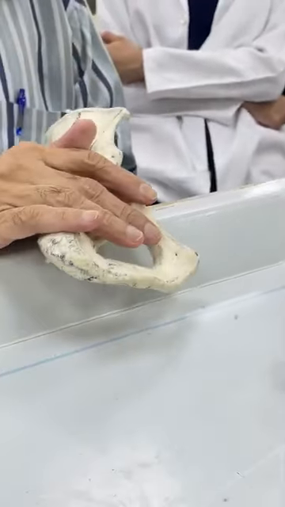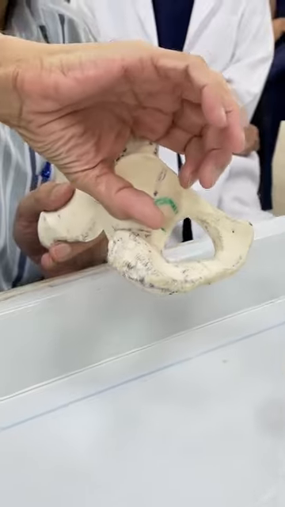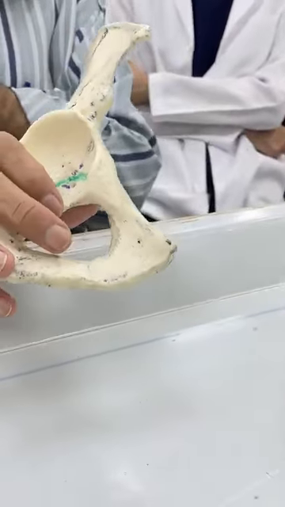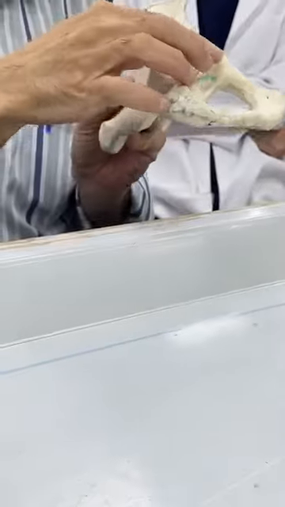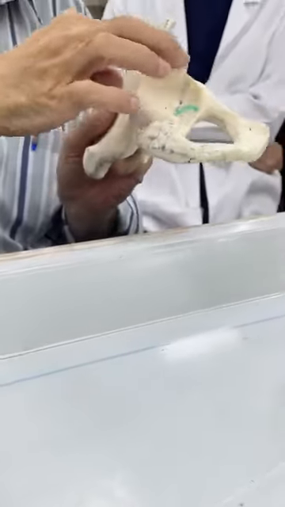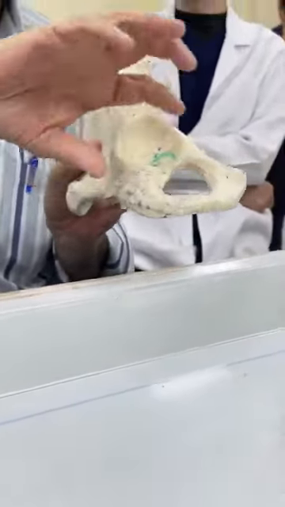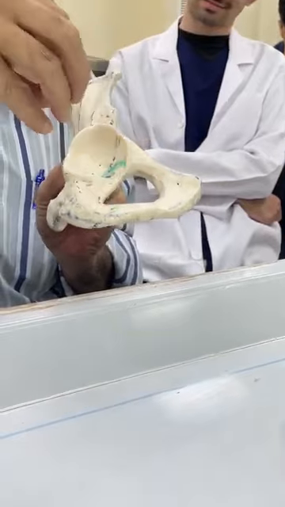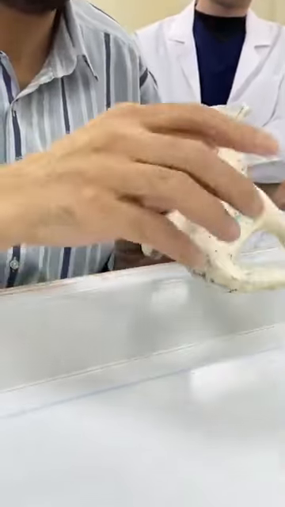It is deep enough, but still to make it deeper, we have a good thick labrum, like we have a glenoidal labrum for shoulder. Here we have an acetabular labrum, a fibrocartilage ring, which will make it thick or deeper for easy handling of the head of the femur. Good.